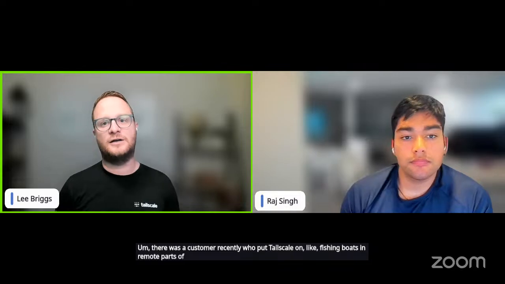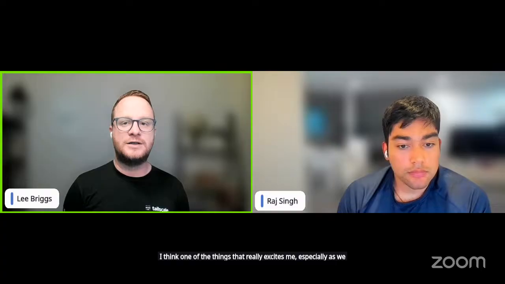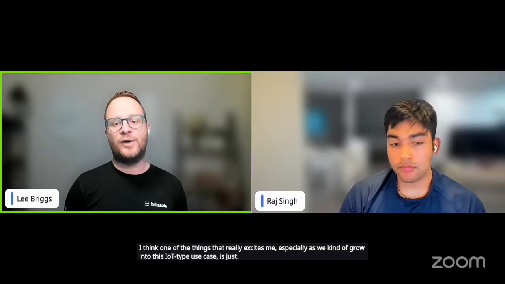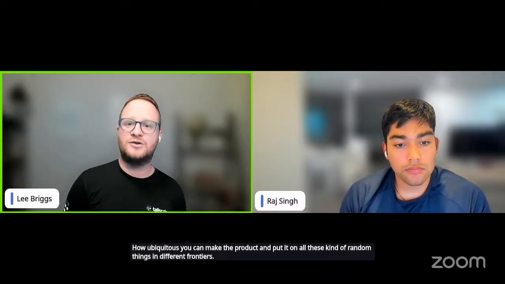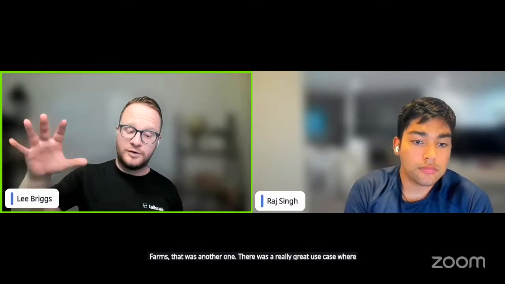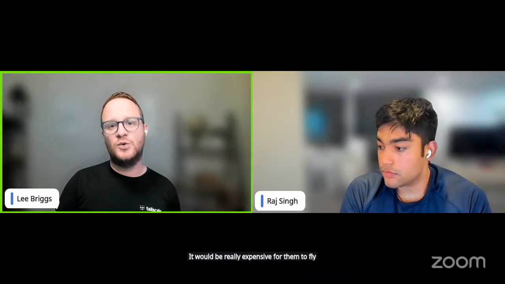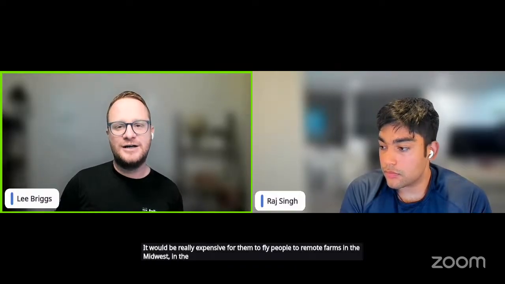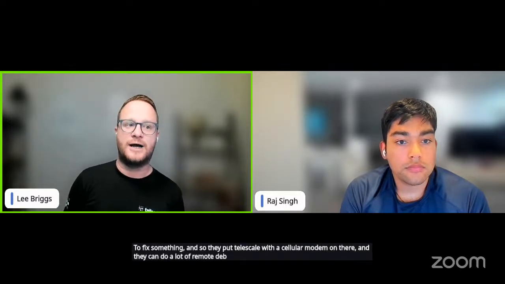There was a customer recently who put Tailscale on fishing boats in remote parts of the Northern Arctic. One of the things that really excites me, especially as we grow into this IoT type use case, is just how ubiquitous you can make the product and put it on all these random things in different frontiers. Farms, that was another one. Somebody was building farming equipment, and obviously it would be really expensive for them to fly people to remote farms in the Midwest in the US to fix something. So they put Tailscale with a cellular modem on there, and they can do a lot of remote debugging and stuff like that.